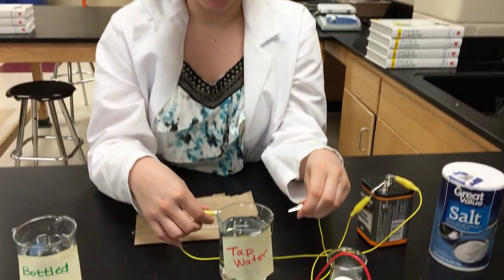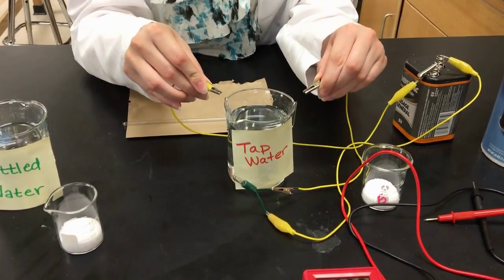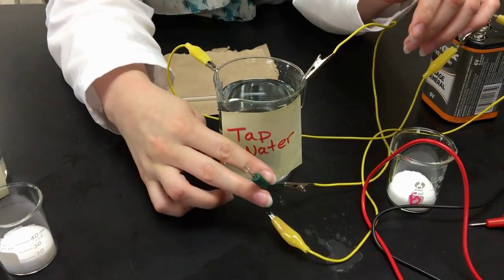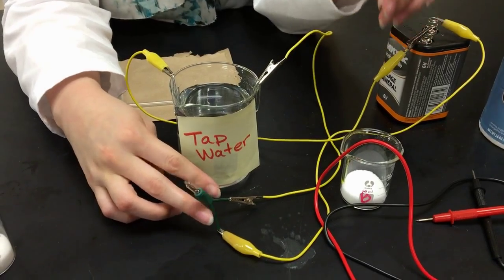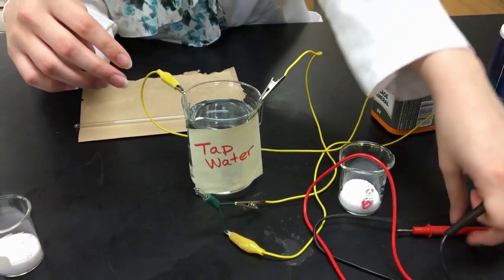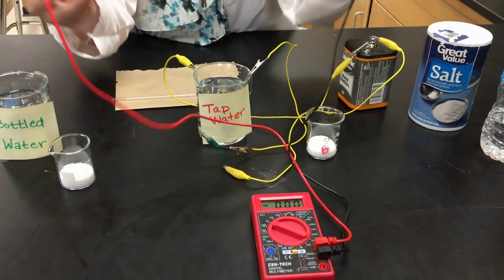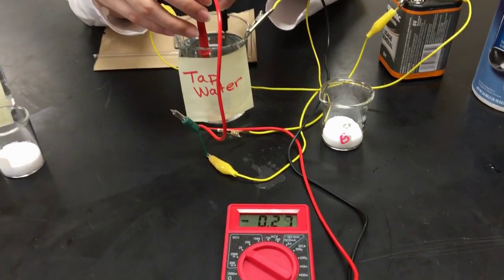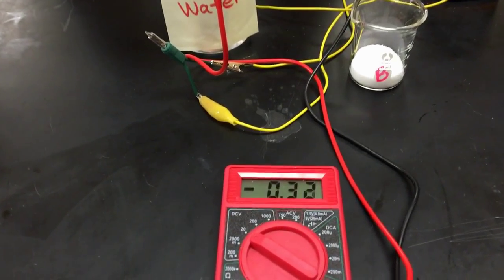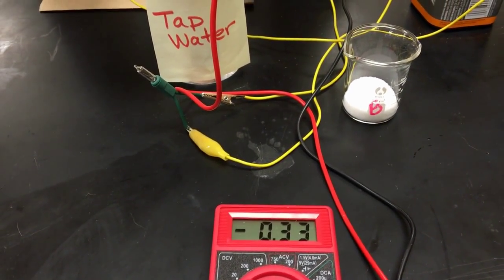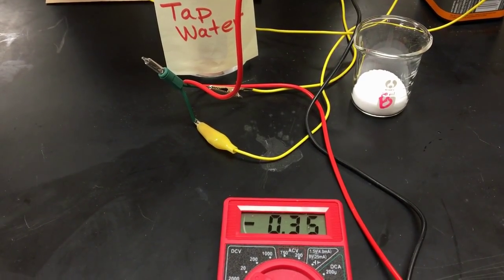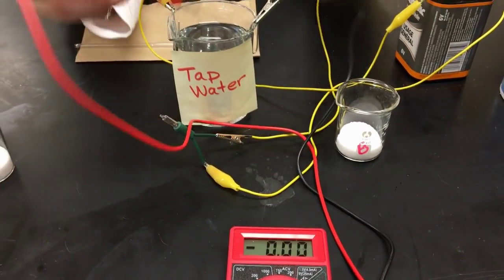Now we will be testing the tap water to see if there are more electrolytes in here than the bottled water. As you can see, once we completed the circuit, the light bulb still did not come on. We're going to stick the leads inside of the beaker, about evenly spaced. And according to the voltmeter, the tap water actually has less voltage than the bottled water did.